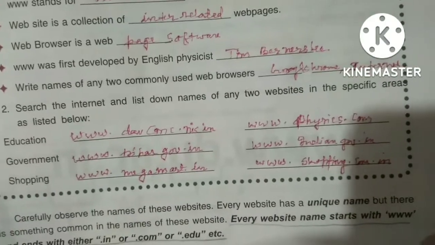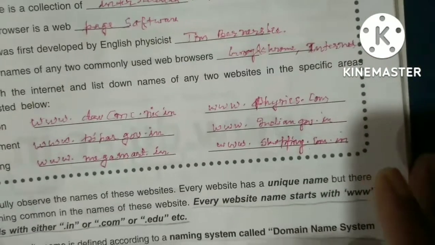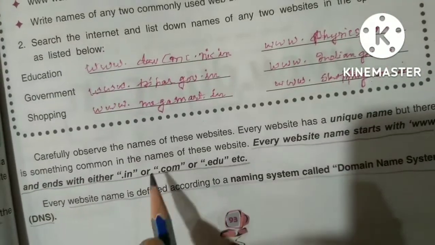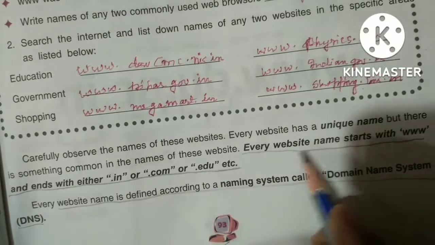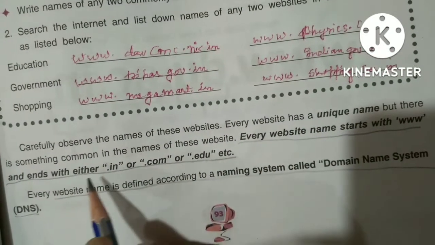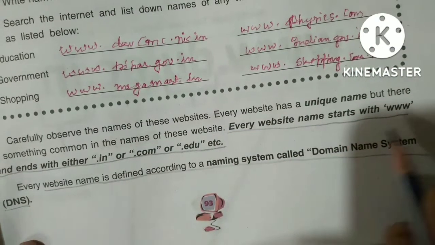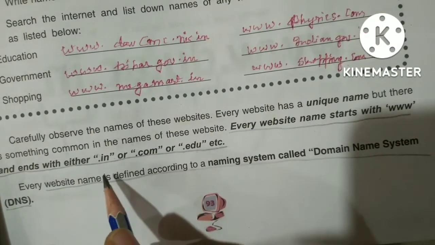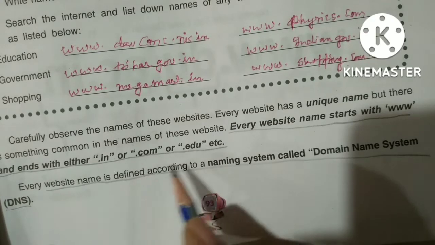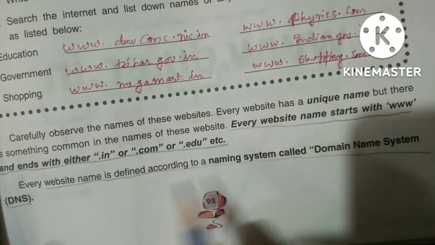You may pause the video and write. Carefully observe the names of these websites. Every website has a unique name, but there is something common in the names of these websites. Every website's name starts with www and ends with either .in or .com or .edu etc.